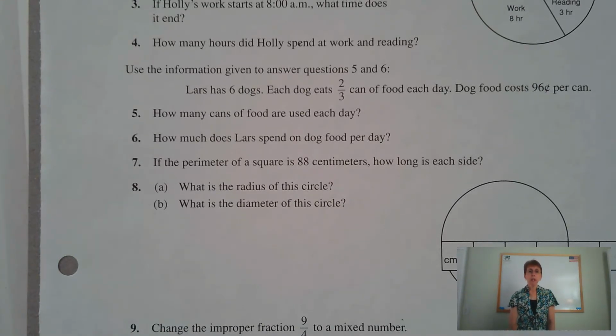Number 7, if the perimeter of a square is 88 centimeters, how long is each side? So they are giving you the perimeter of the square, which is a total of 88 centimeters, and you need to figure out how long each side is.